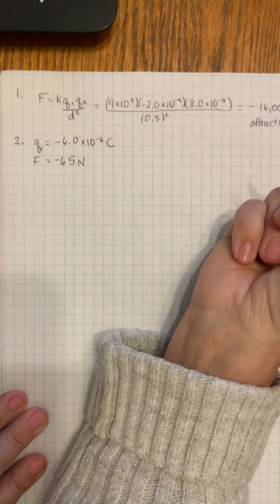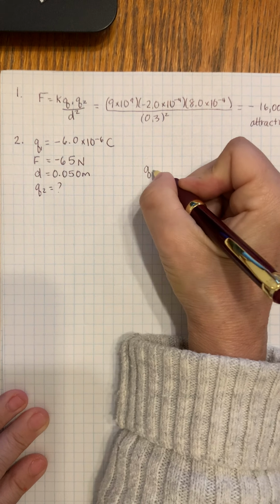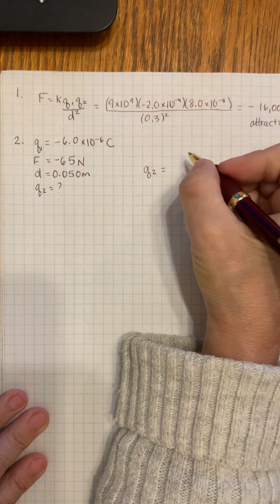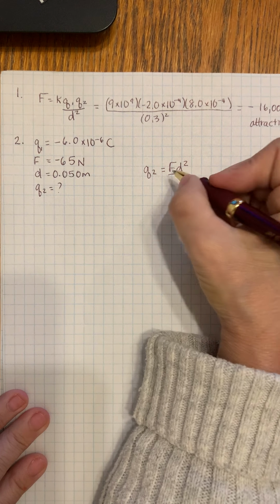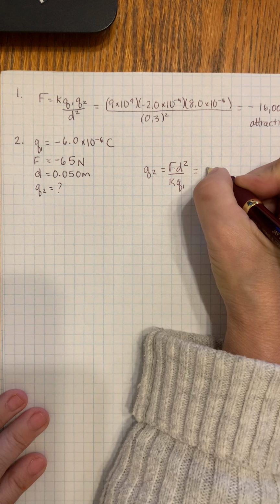That is 0.050 meters away. What is the magnitude of the second charge? In order to do this, you have to manipulate this equation and solve for Q2. And when you do that, you will have F d squared over k Q1. Now it's all just a matter of substitution.